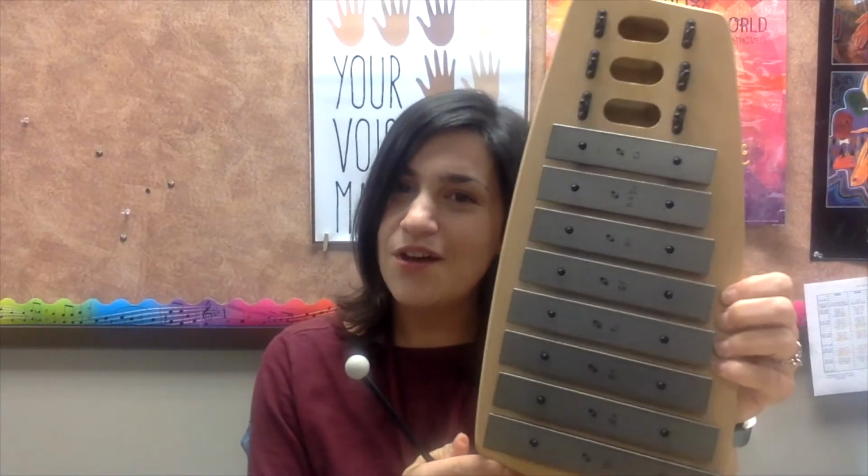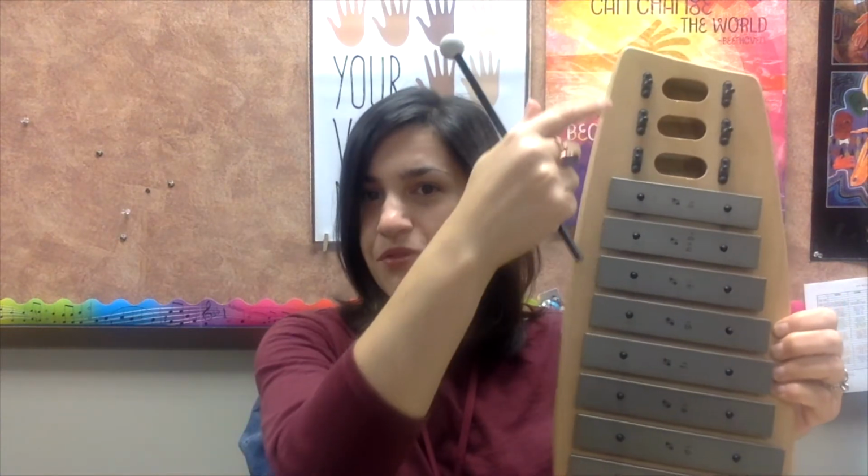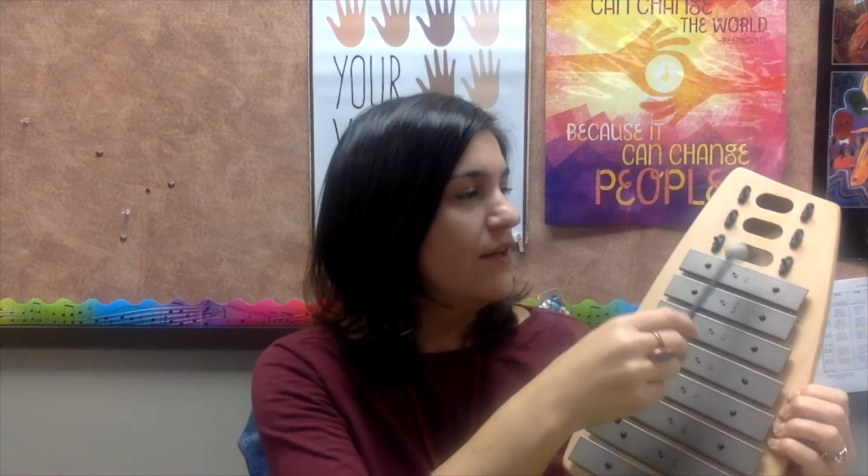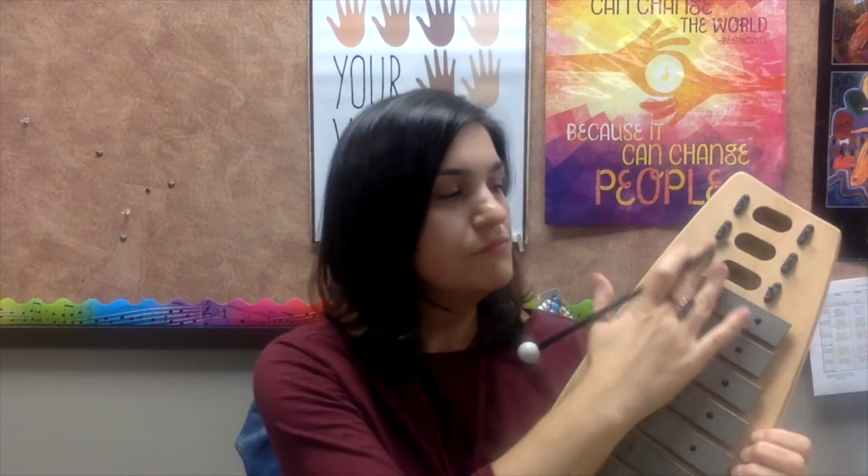For the high-low song, I've removed the top 3 bars. We're just going to use the very bottom one here and the one up here. All right, here we go.